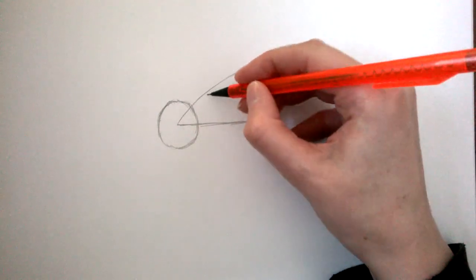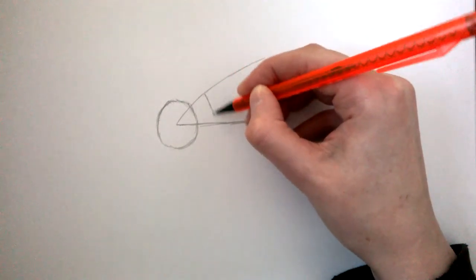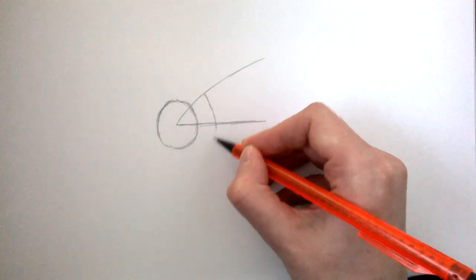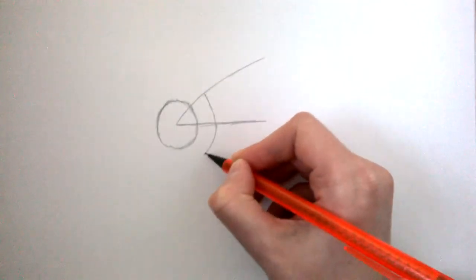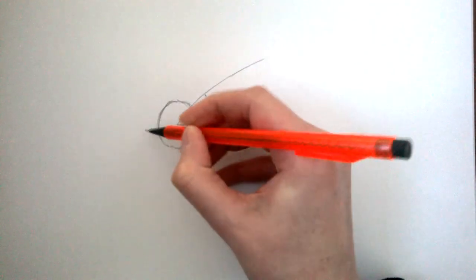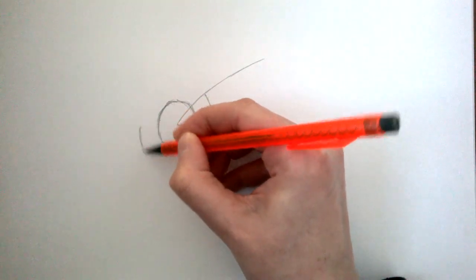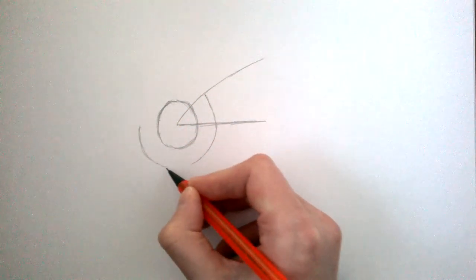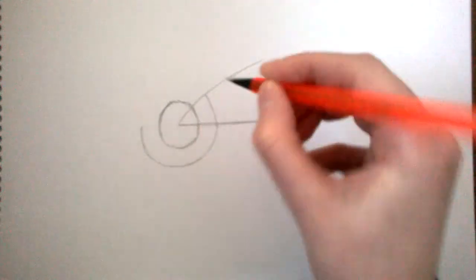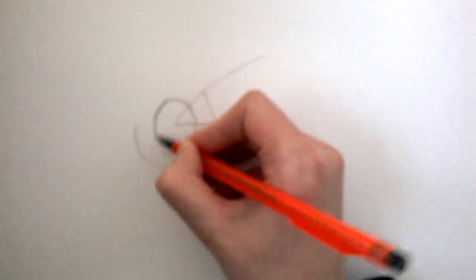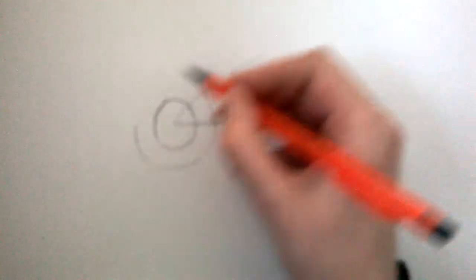I have no idea where this is going. You can just play around with it. Starting to look like something rather steampunky, actually. And so you just keep adding lines. You see, once you have something to start with, then you can just keep going from there.